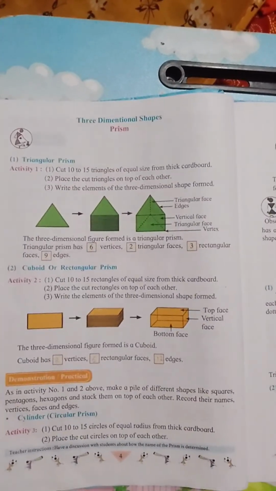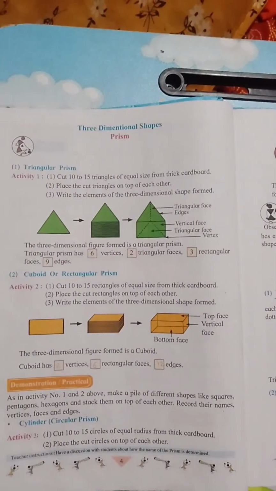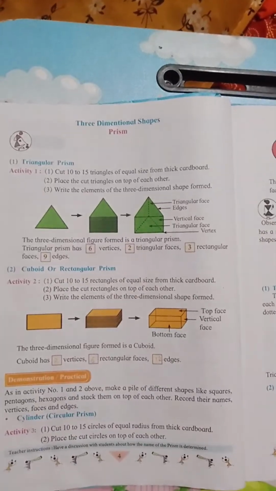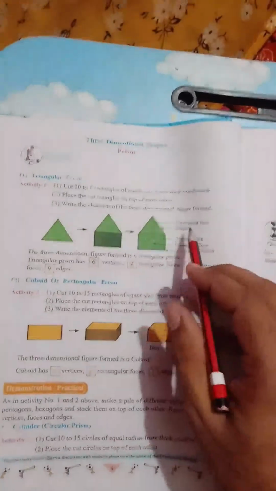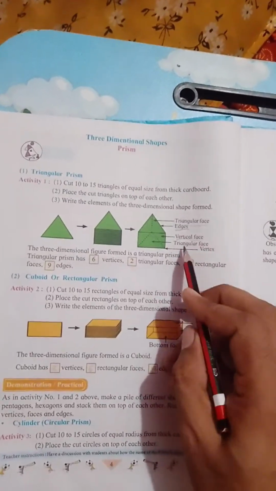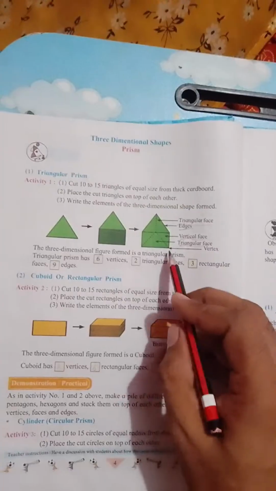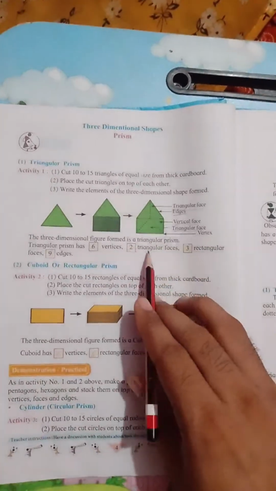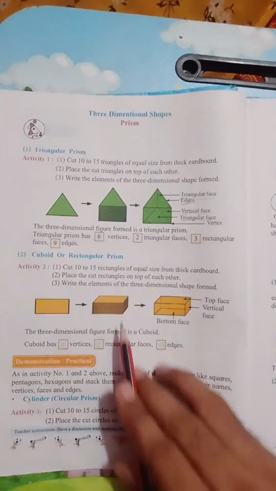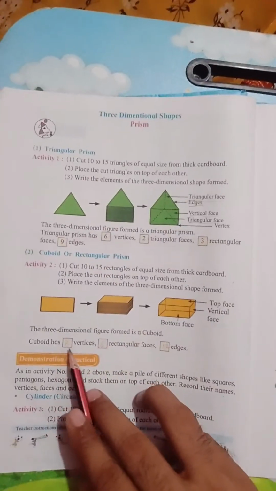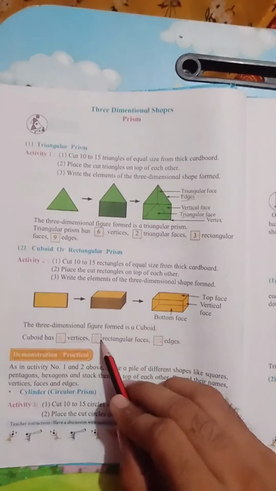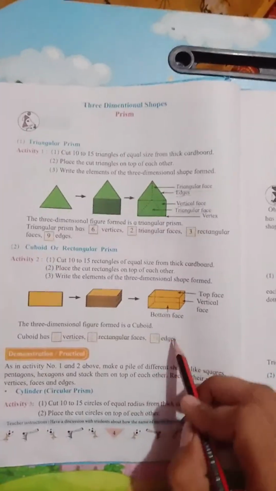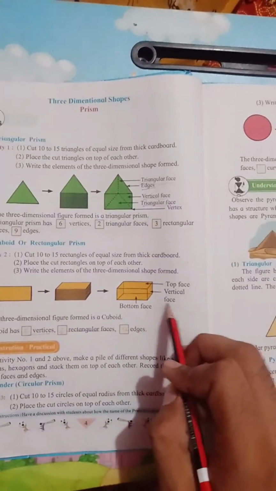Three-dimensional shapes: prism. The three-dimensional figure forms a triangular prism in which there are triangular faces, edges, vertical faces, and triangular faces. Cuboid or rectangular prism has 8 vertices, 6 rectangular faces, and 12 edges.